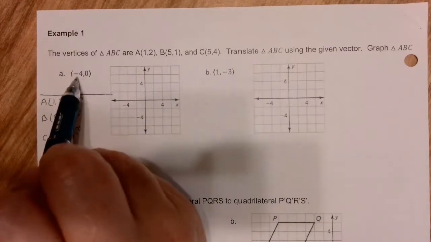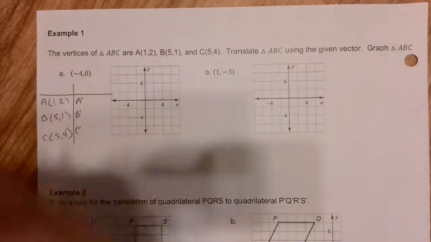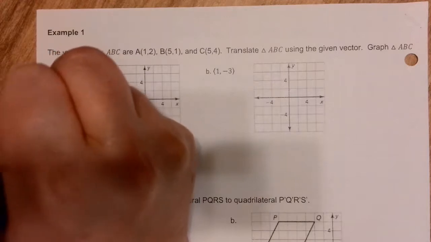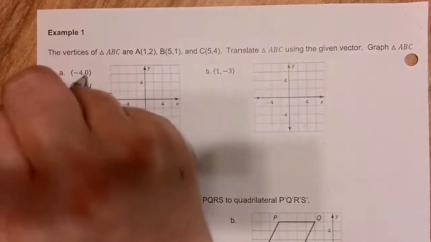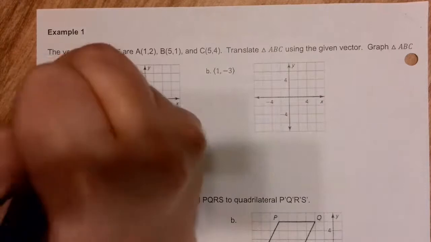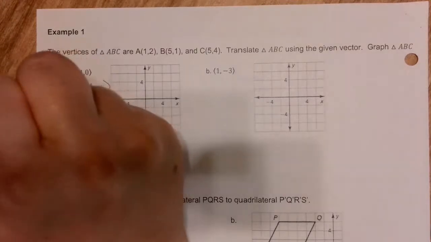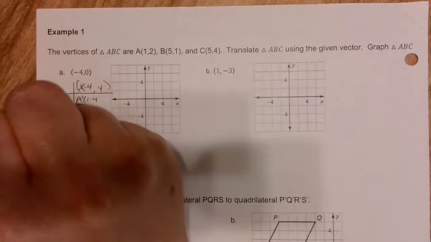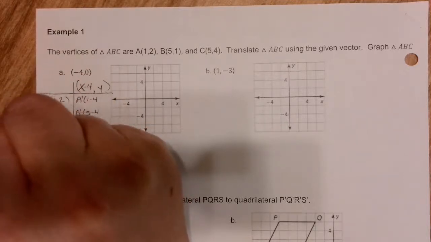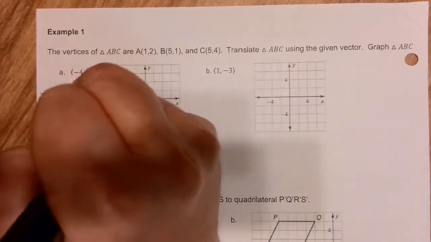This vector here, negative 4, 0, means we're going to subtract 4 from the x. I'm going to do x minus 4. And for the y value, you add or subtract 0, which does nothing. So subtract 4 from the x and leave the y the same. So 1 minus 4, 5 minus 4, 5 minus 4. And the y values are going to stay the same: 2, 1, and 4.